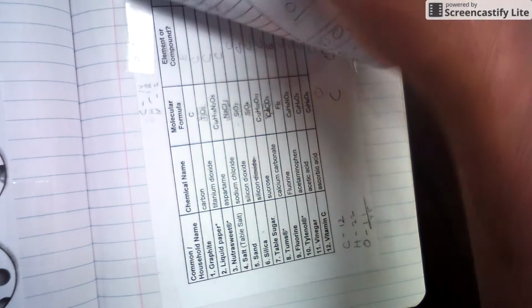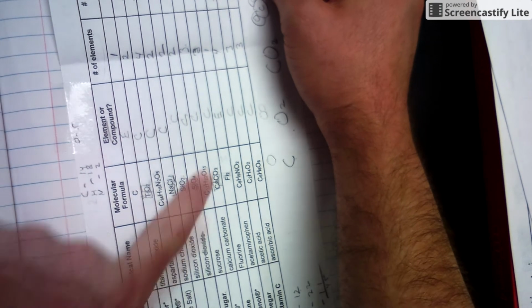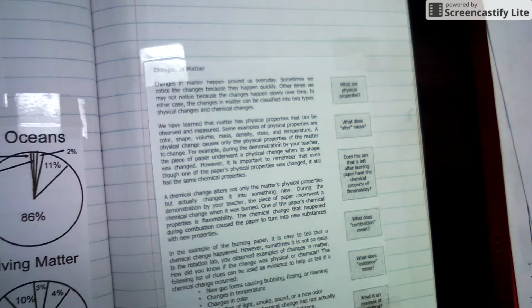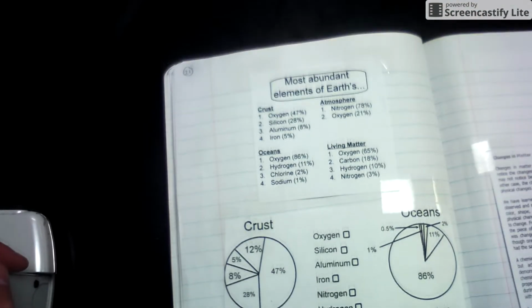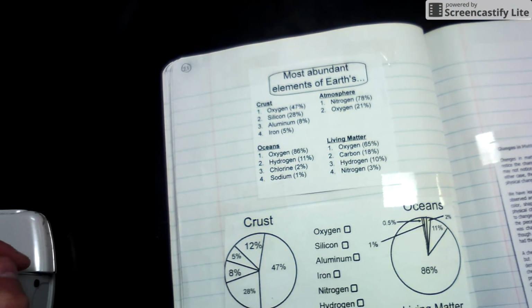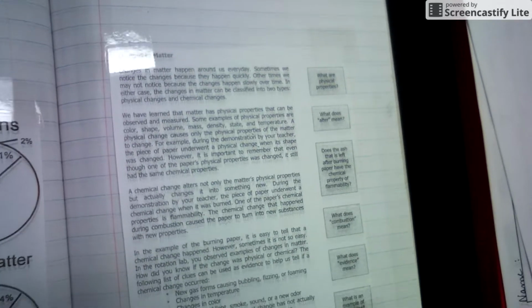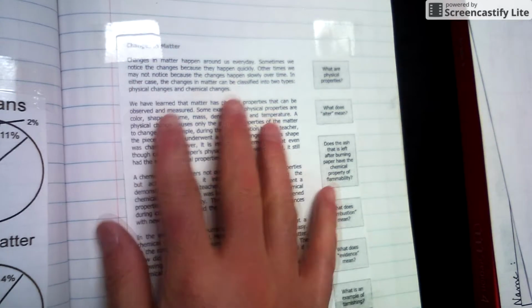Page 20 should be elements and compounds, counting the atoms and whatnot. This was a practice on page 20. Page 21 should be your pie charts for your most abundant elements of Earth. Page 22 should be a little reading about changes in matter.